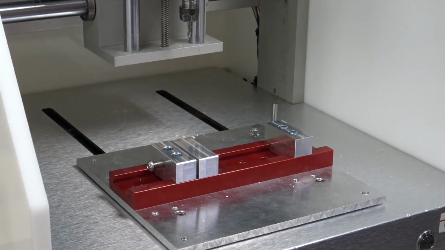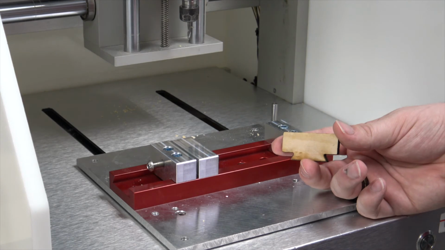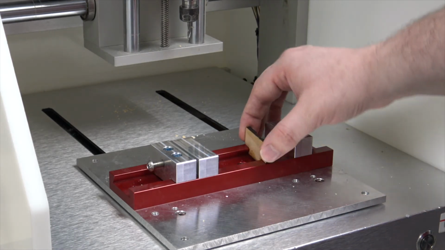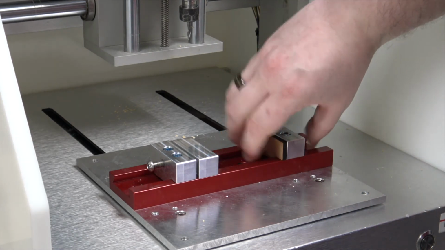Setting up the machine is a rather simple process. First, we will add spacers between the jaws of the vise. These will help protect the jaws in the event of an error.